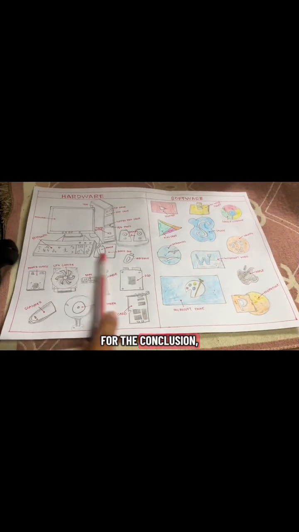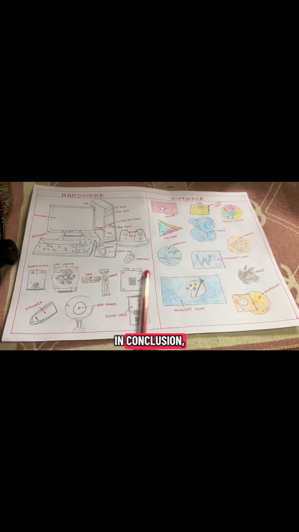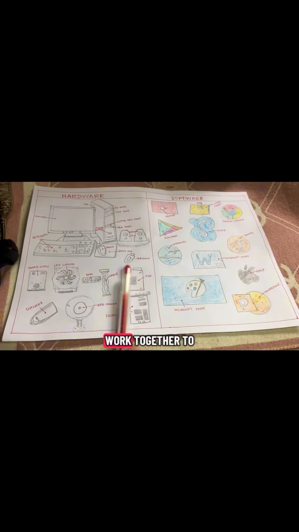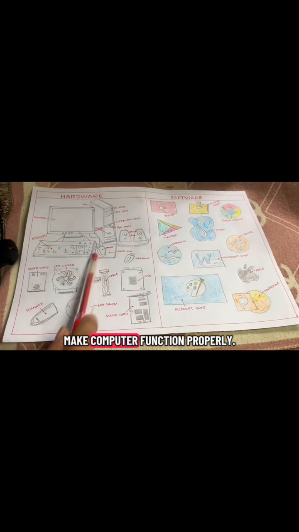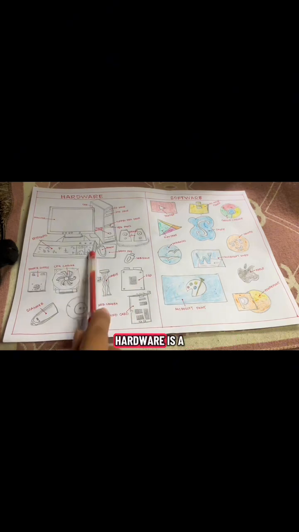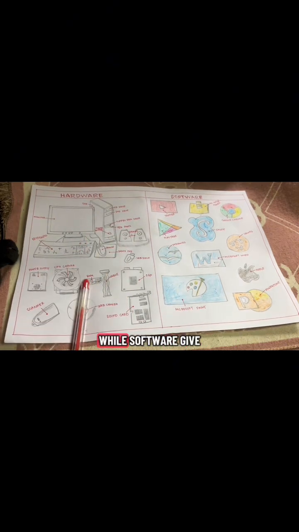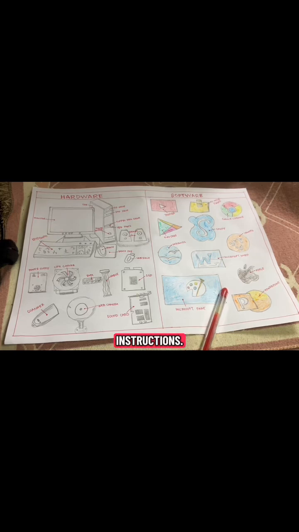For the conclusion, overall, hardware and software work together to make the computer function properly. Hardware is the physical part, while software gives instructions.